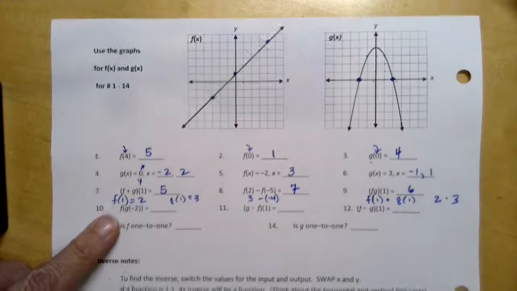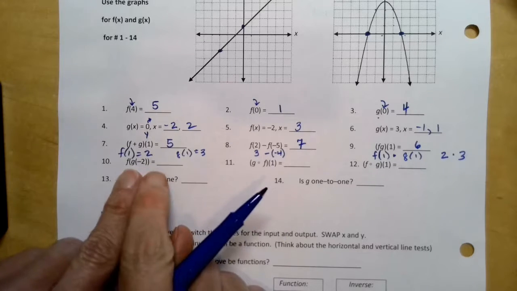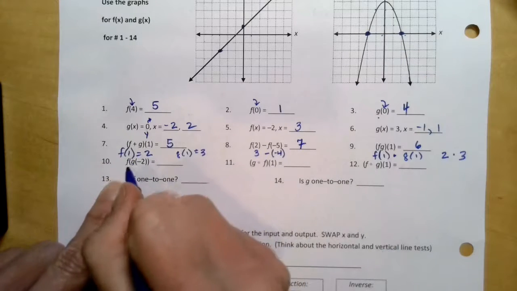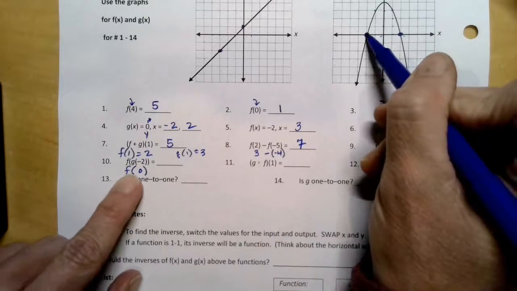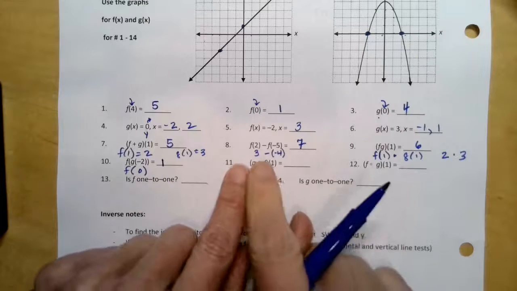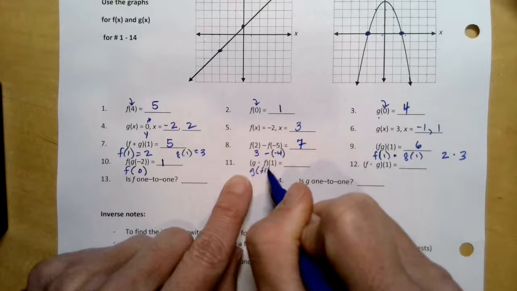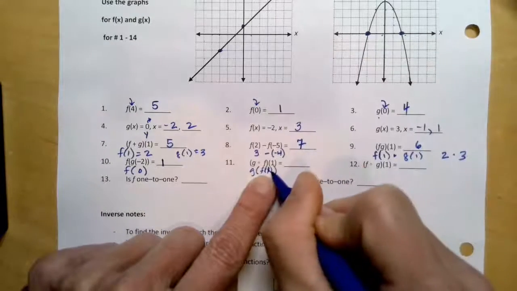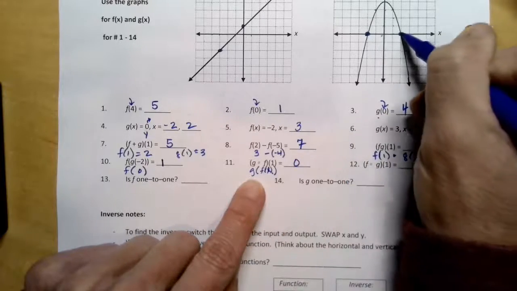So this is now a composition of a function, f of g of -2, which means I go find g of -2. So -2 comes out, so that means it's going to be f of 0, because if a -2 goes in, 0 comes out, and f of 0 is 1. These are asking the same thing, but it's g of f of 1. So we're going to put 1 into f, and 2 comes out. So then I want g of 2, and that's going to be 0. 2 goes in, 0 comes out.